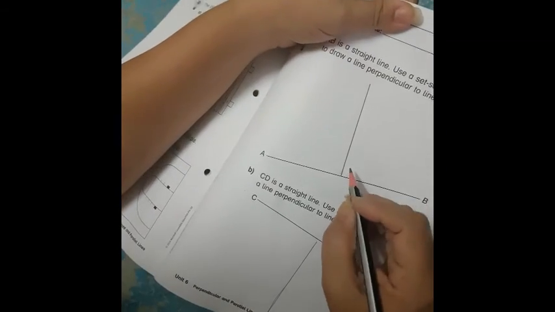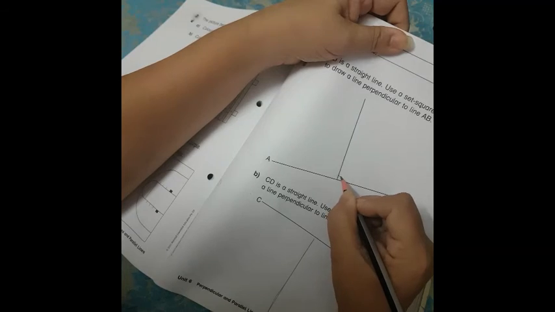Now for a perpendicular line, you need to draw the right angle sign. So I'm going to draw the sign to show it's a right angle. So this is how you draw a line perpendicular to another line.